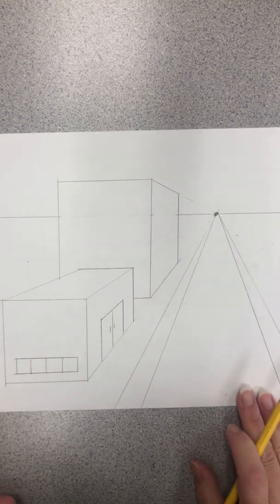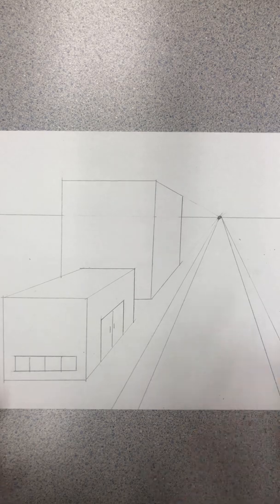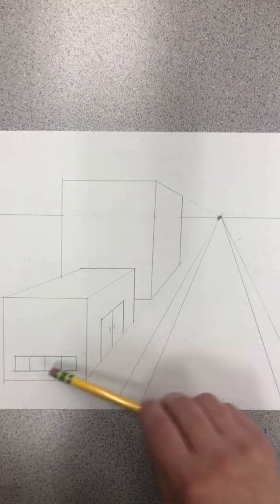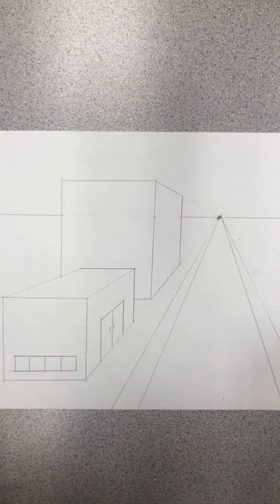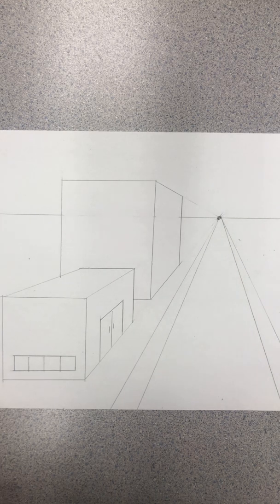Okay, so we'll work on this a little bit more next week. So all you need to do for today, if you want to add windows, you can, and then I want you to finish this third building over here to the right.